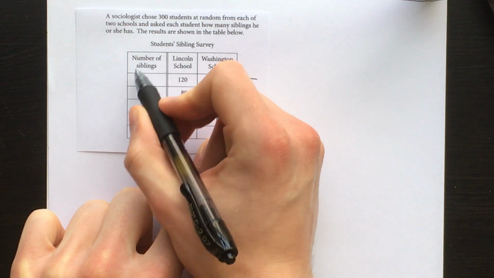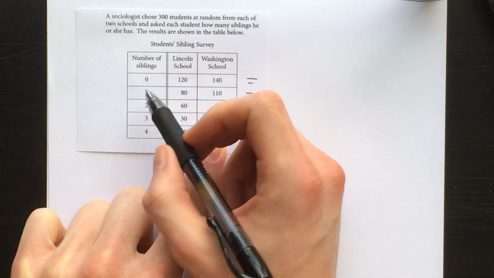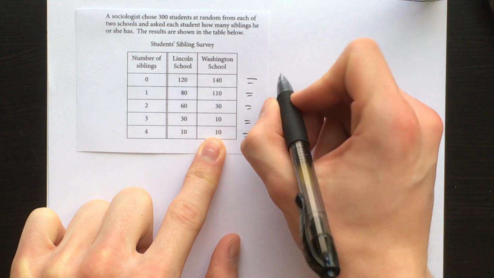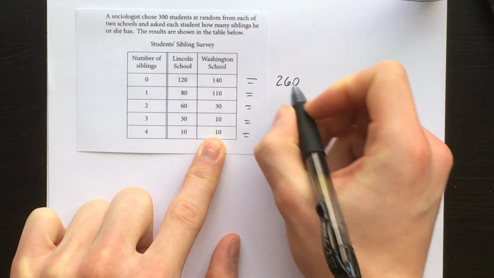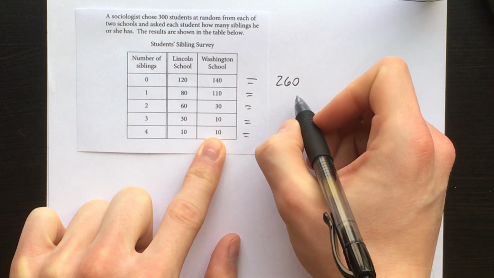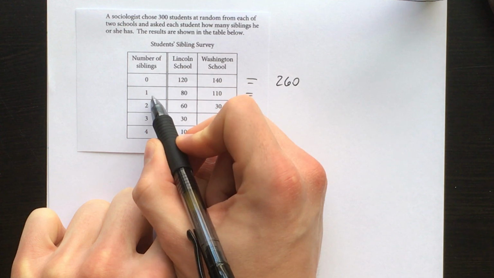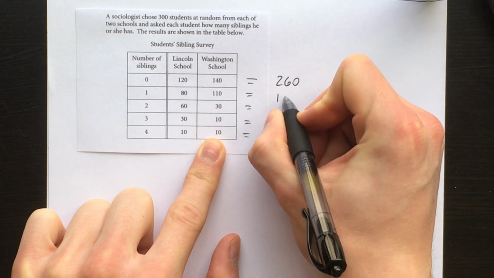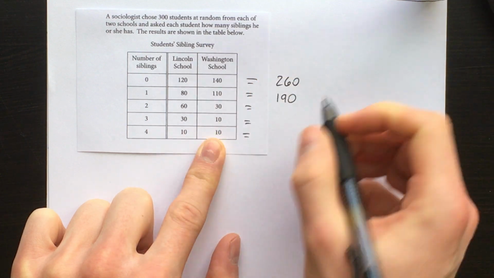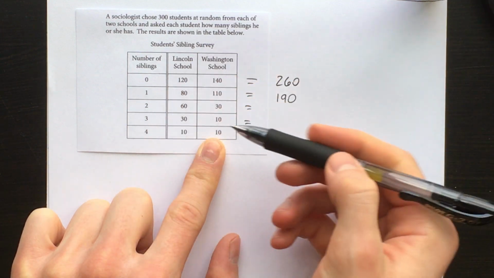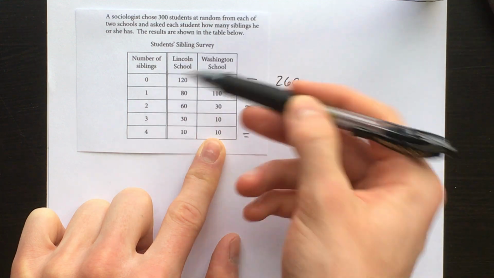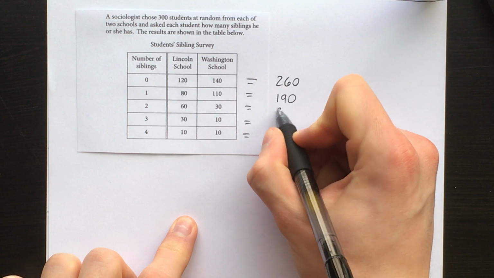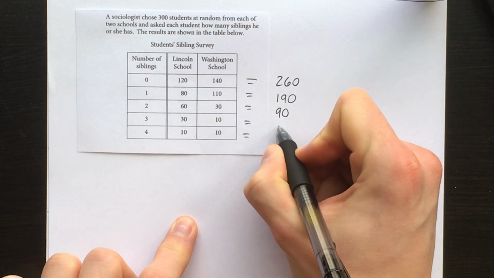So for example, for students who have no siblings, we have 120 plus 140, so 260 total students at both schools. For one sibling, we have 80 plus 110, so that's 190, and so on. You want to get these totals since we're looking for the median of all the students. Next we have 60 plus 30, so that's 90, 30 plus 10, 40, and 10 plus 10, 20.